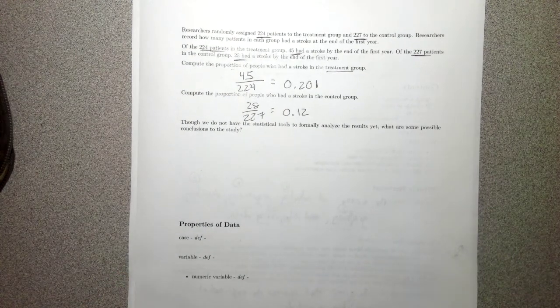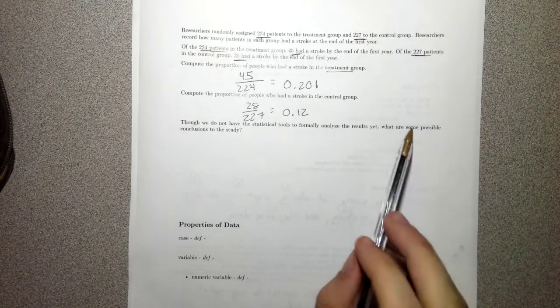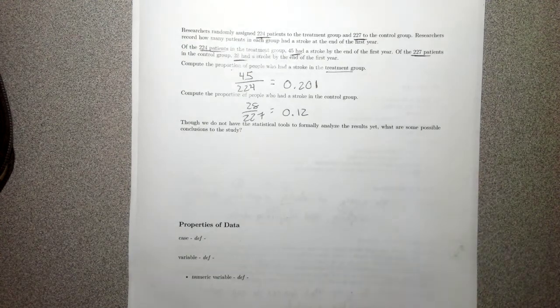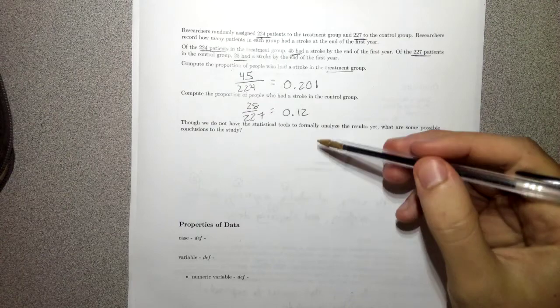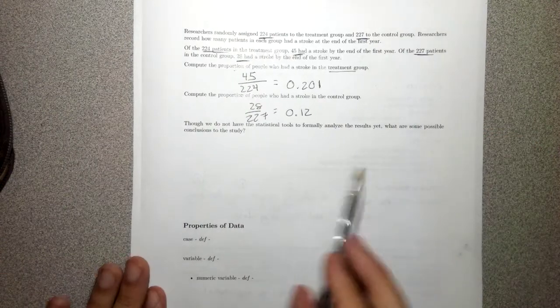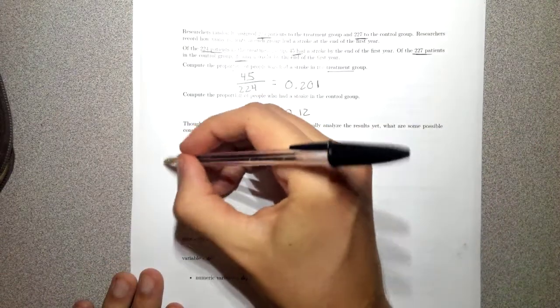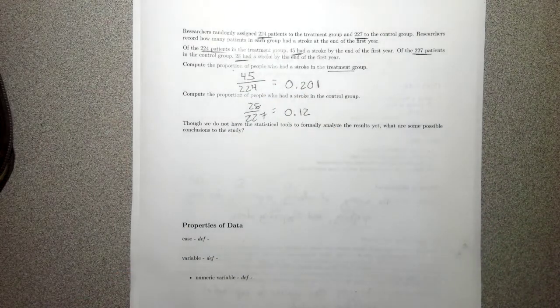So take a second to pause the video and think about what some possible conclusions are to the study. If you don't want to write in this big space, you can write in the big space if you want to, or you can write on the margins. Wherever you want to write, just jot down a couple of possible conclusions, and then we'll talk about some of them in a second.